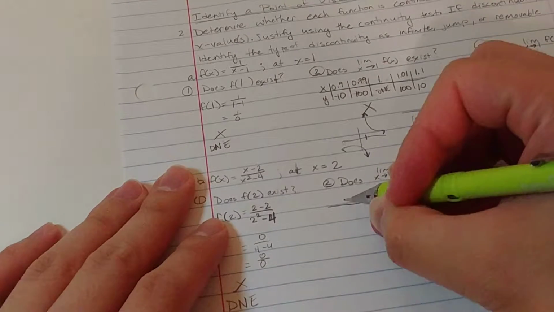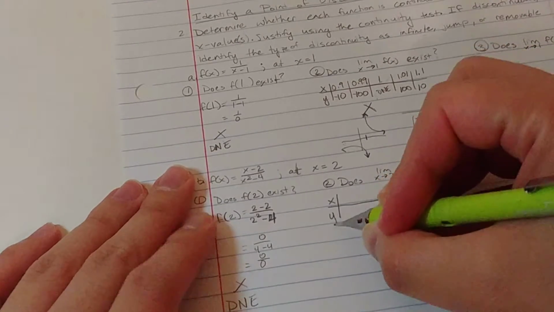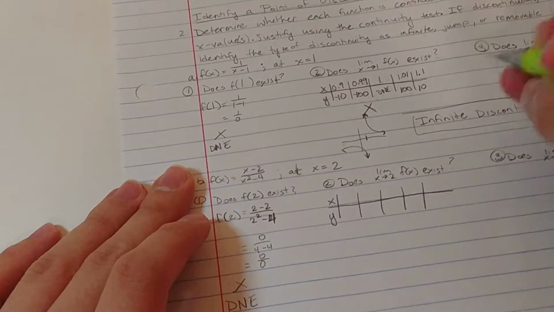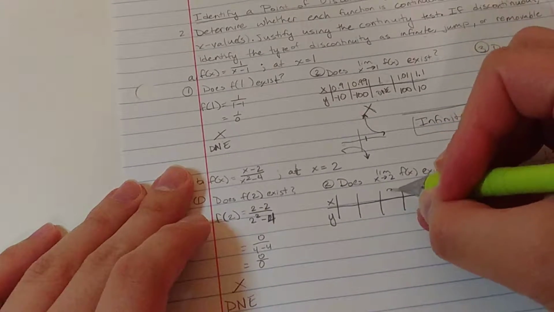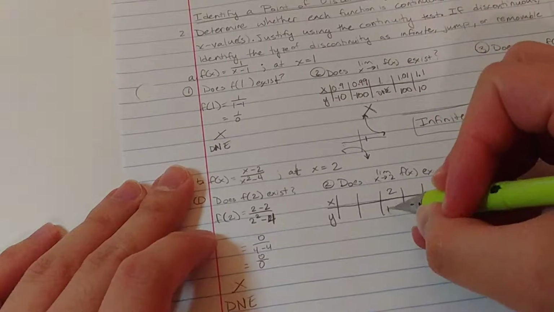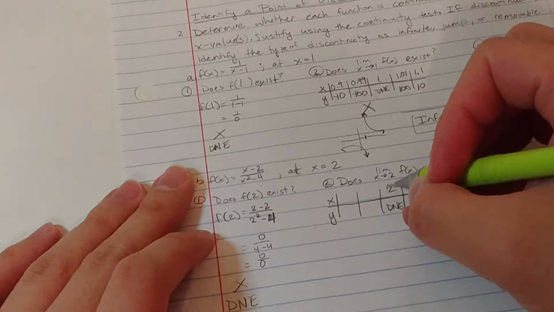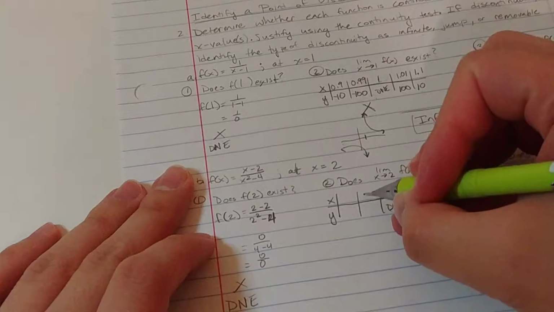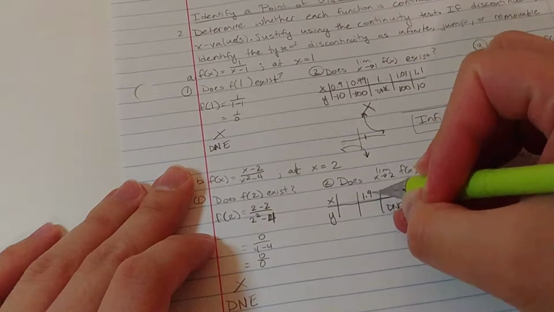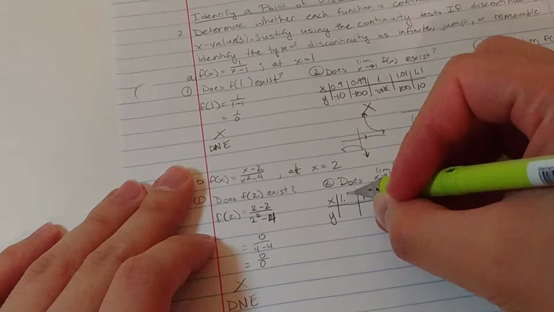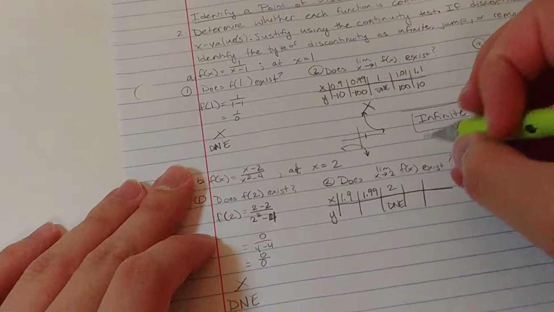Time to make a table. X and Y. I'm going to put that 2 in the middle. A number that's really close to 2, 1.99. Super close. And a little bit farther, but still pretty close, 1.9. It looks good.